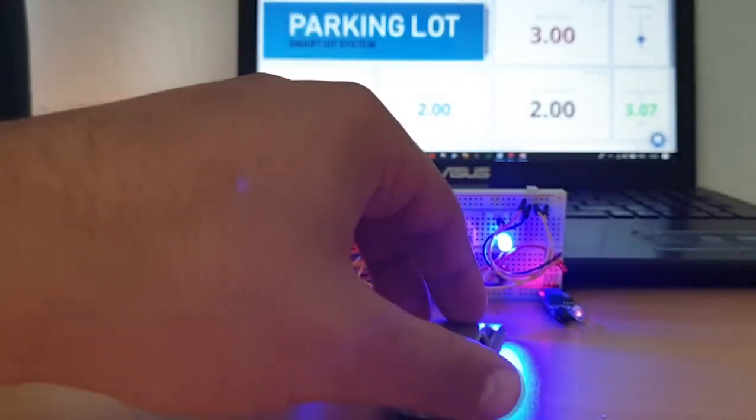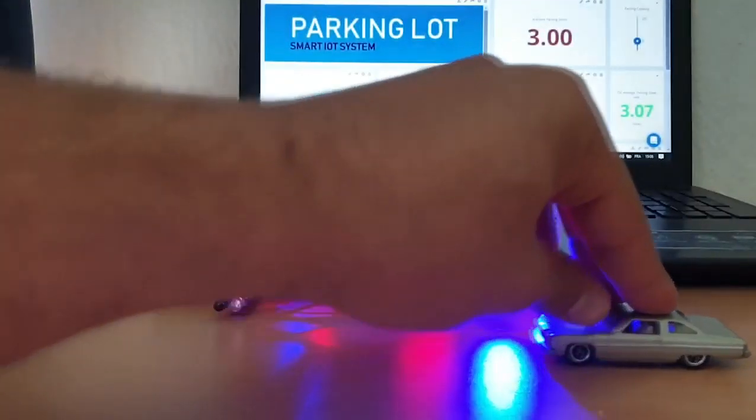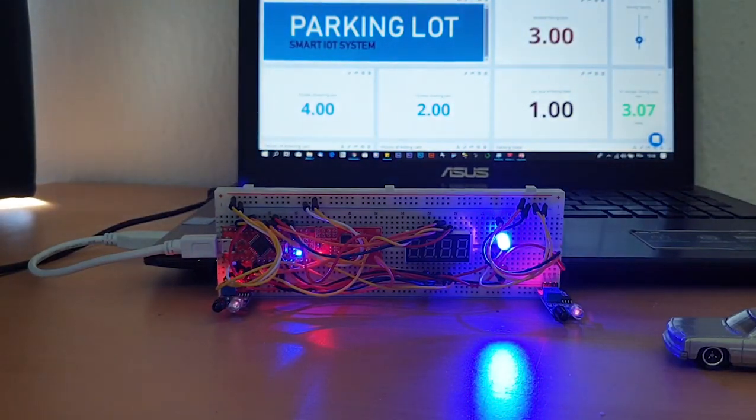Just about the same thing happens when a car exits the parking. It gets detected with the IR sensor, the word outward gets displayed on the 7-segment display, and the numbers will change on the 7-segment display and also on the IoT dashboard.